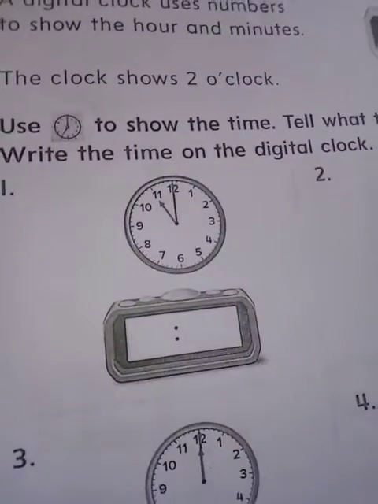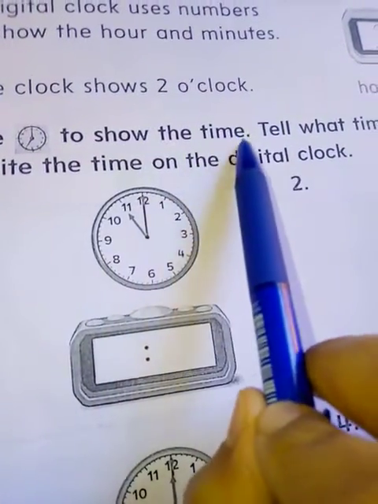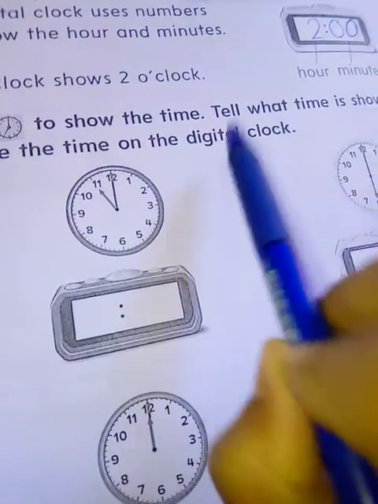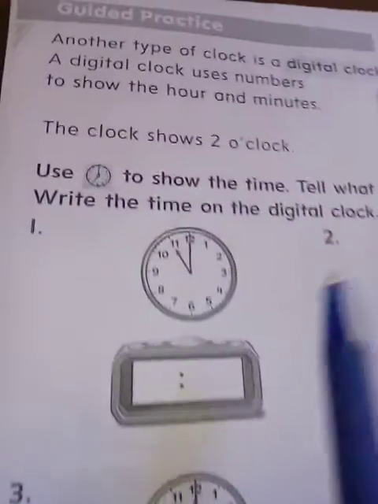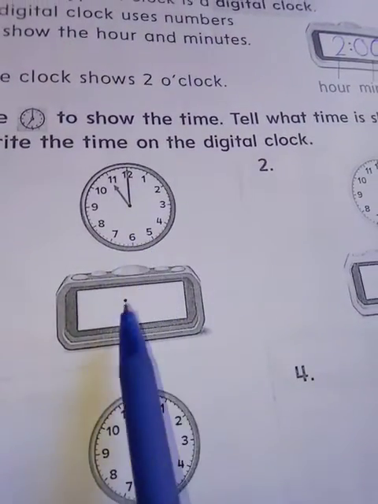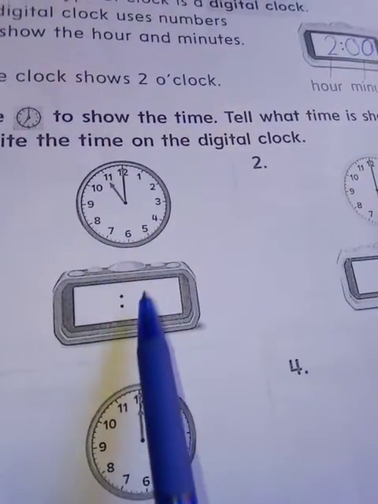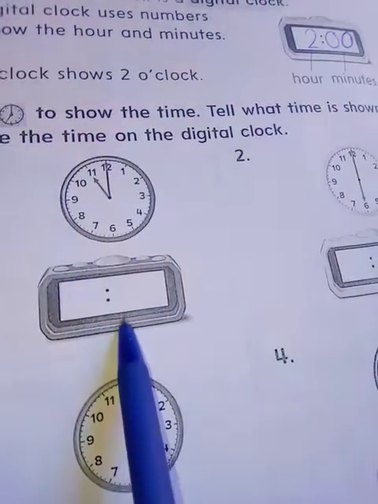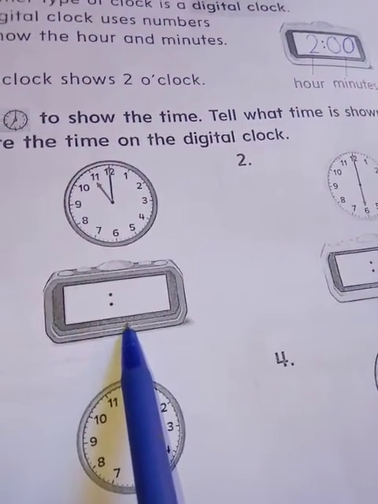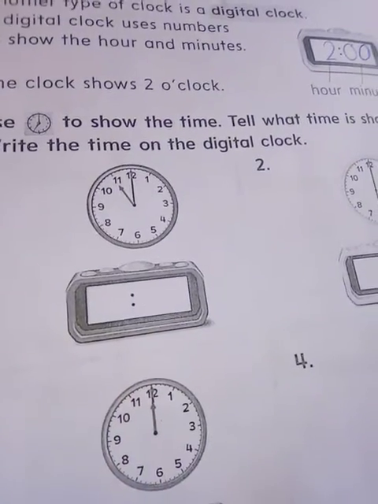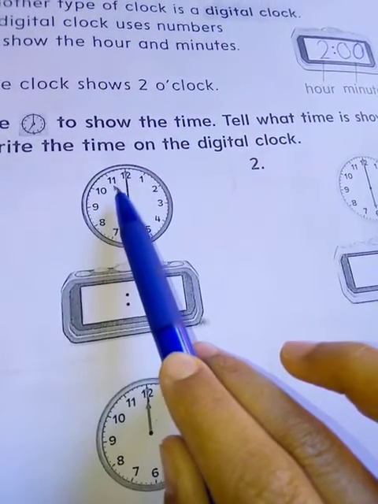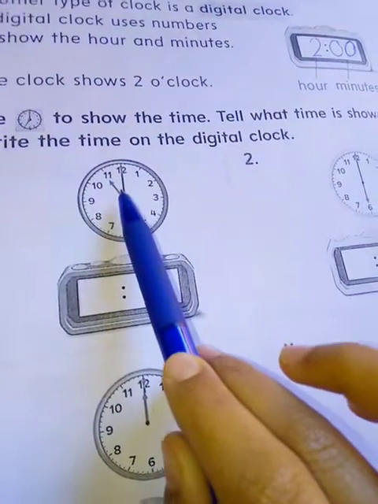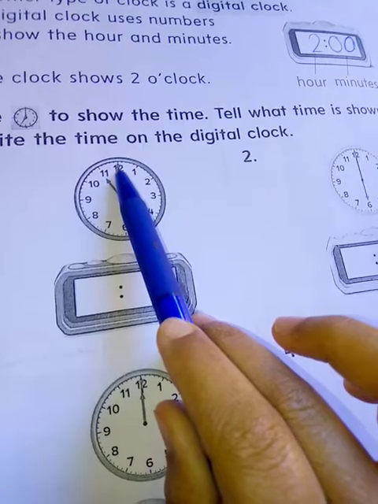Okay, number 1. Use the model to show the time. Tell what time is shown. Write the time on the digital clock. Here we have the analog clock and the digital clock. The analog clock uses hands. The digital clock uses numbers. It's 11 o'clock. The hour hand points at 11 and the minute hand points at 12.